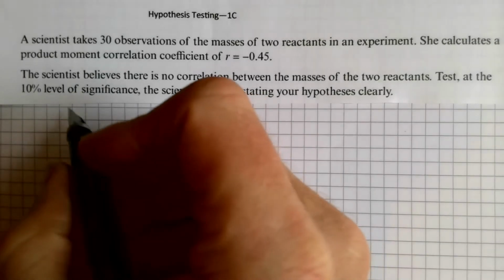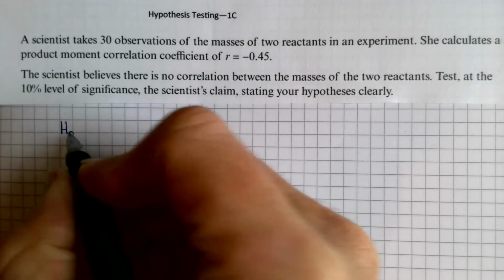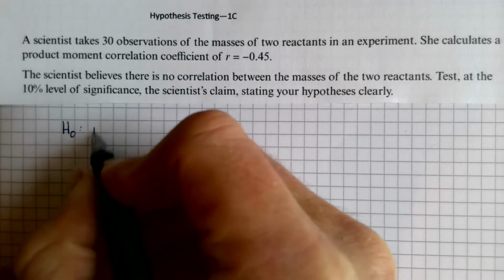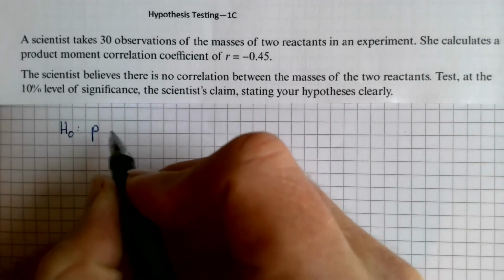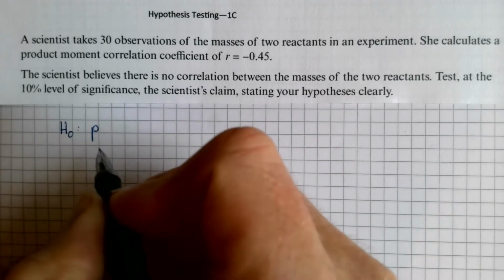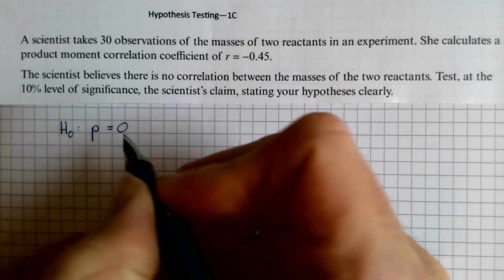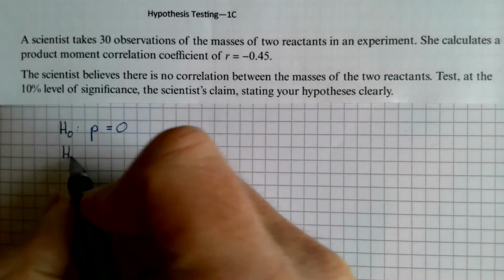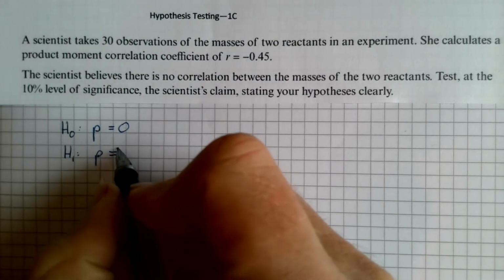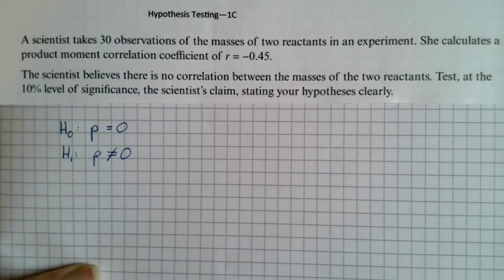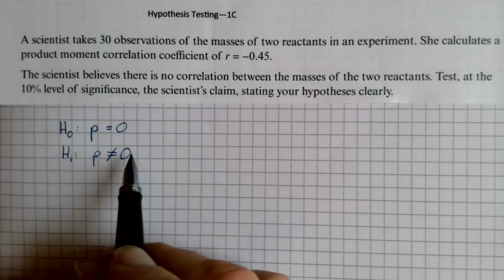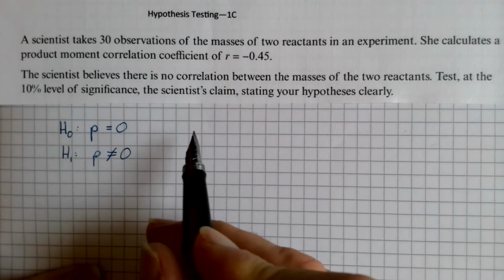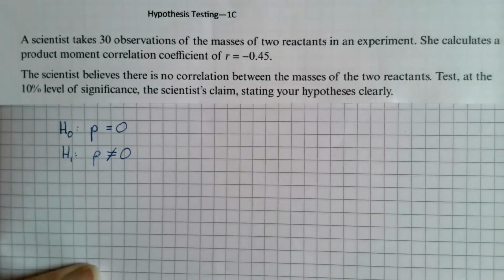So our null hypothesis here would be saying that the probability of these things being connected is 0. It's actually that they're not correlated together, and the alternative hypothesis would be that they are, so that it's not nothing. Because it's not nothing, this means that it could be positive correlation, it could be a negative, even though it's looking like it's negative on there.